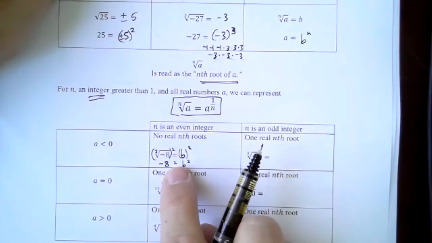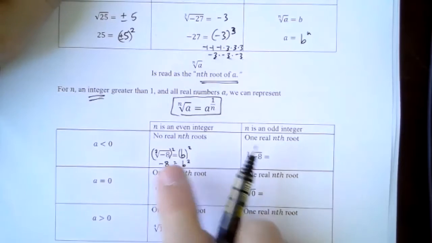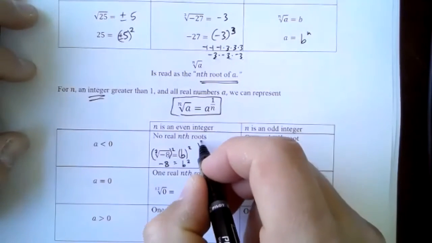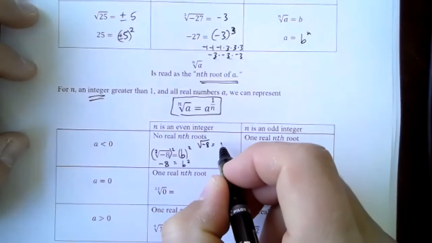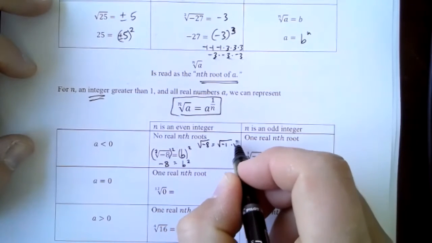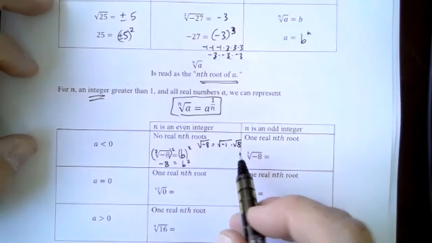Well, that's kind of what's happening here. So something squared is equal to -8. So if you were to go backwards and look at the problem again, you could also separate it out like this. You could do the square root of -1 and the square root of 8.